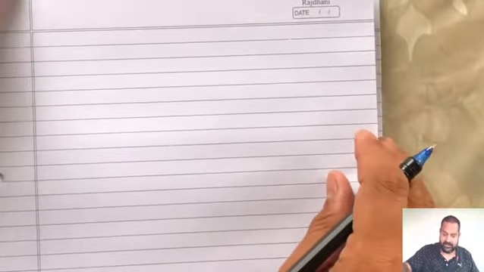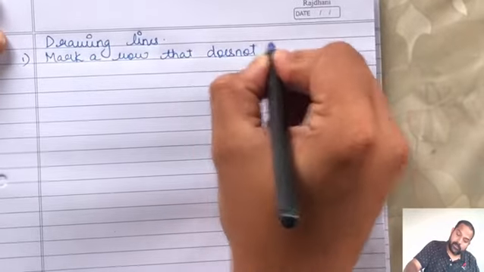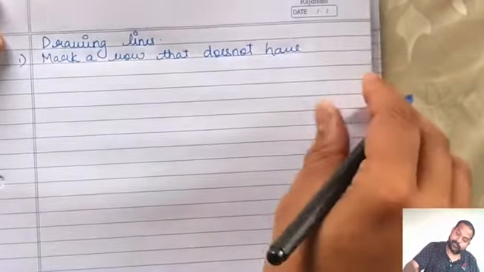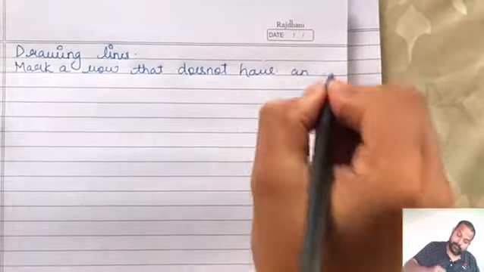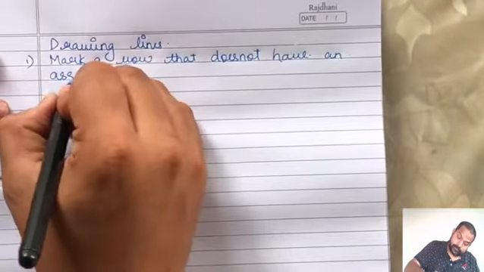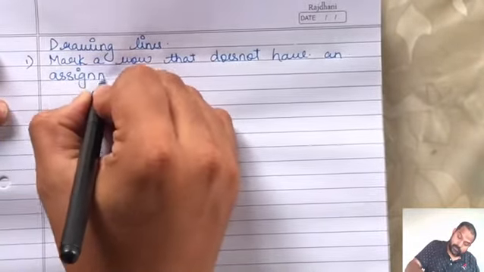Number 1. Mark a row that does not have an assignment.